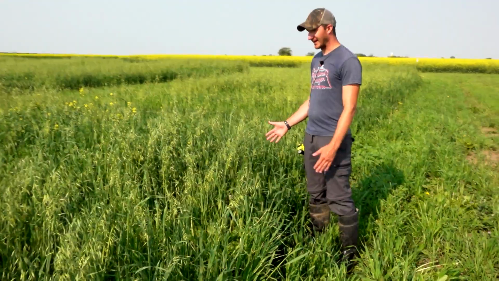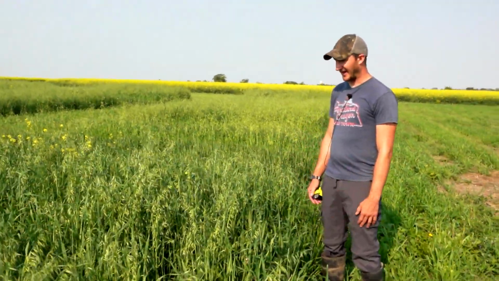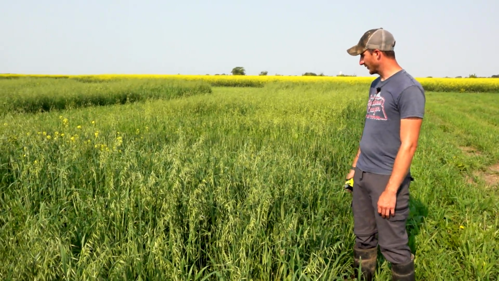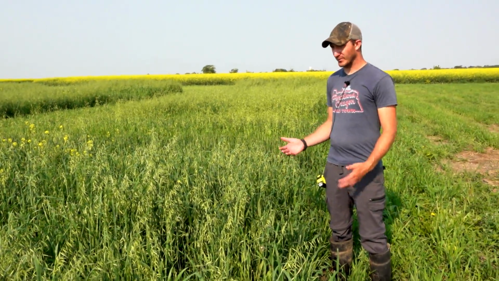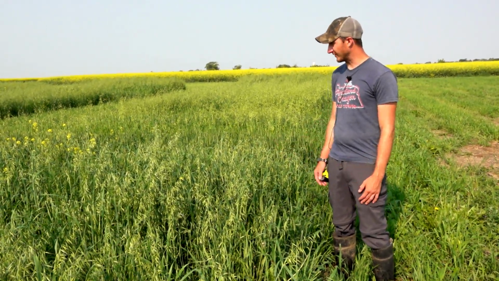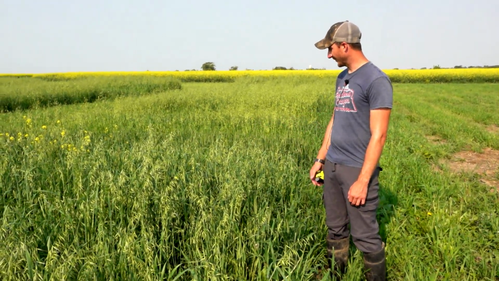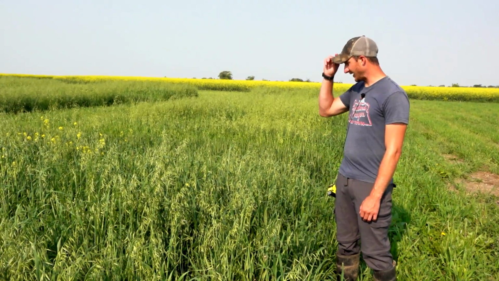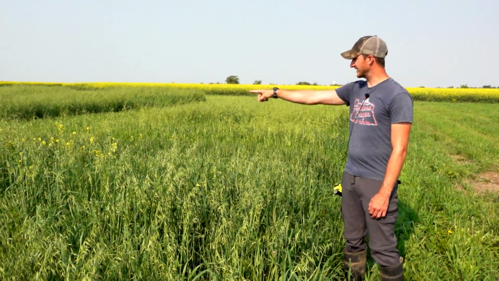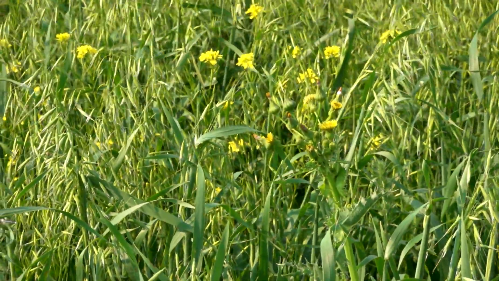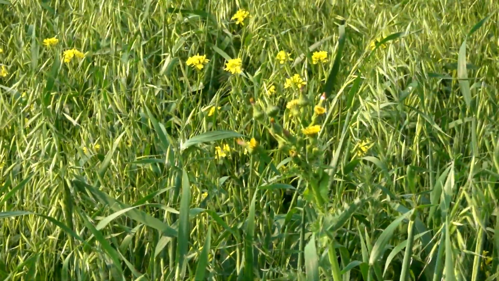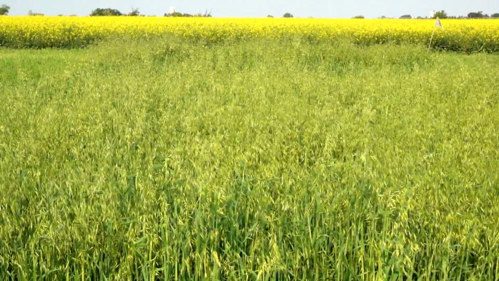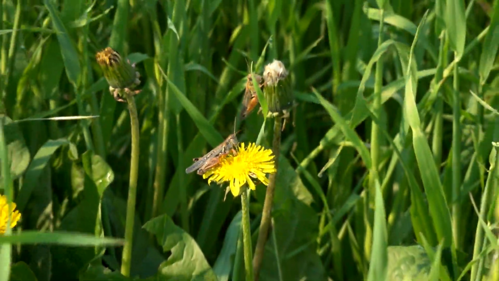So with this trial we have wheat and it's in crop, so around the 3 to 4 leaf, we sprayed the trial. And I'm going to be evaluating the mustard that you see in there with the yellow, and kochia, and the wild oats, and also dandelion over here.